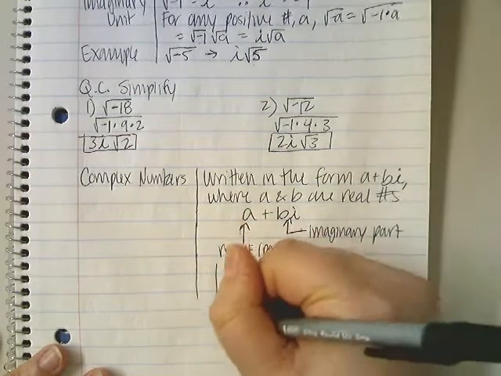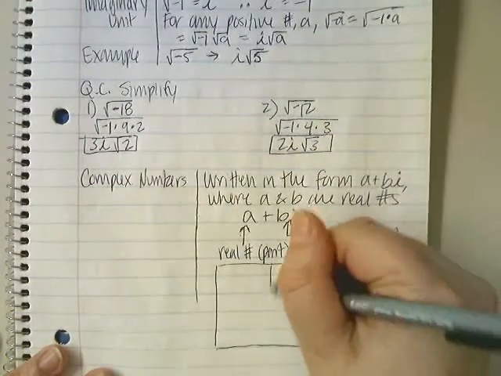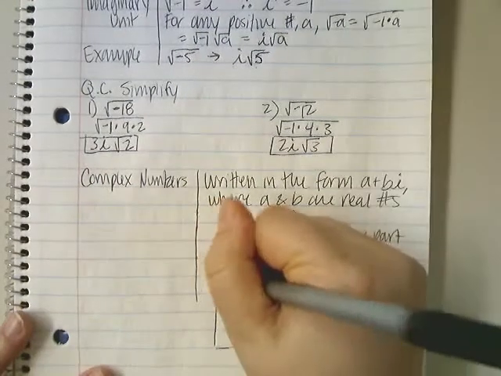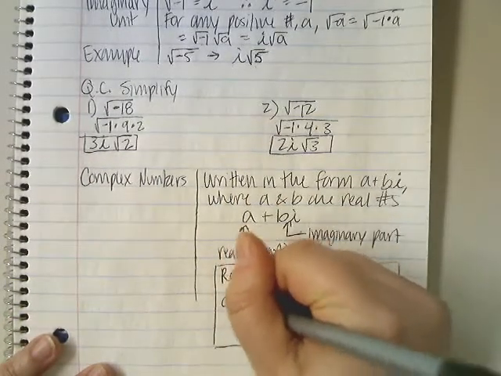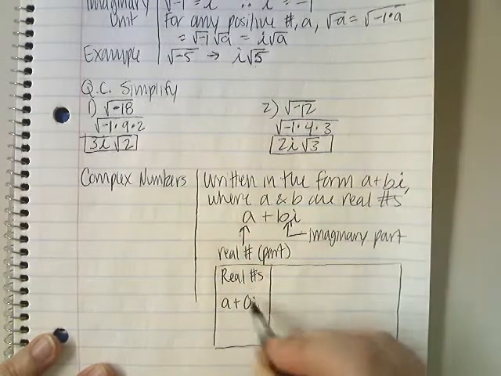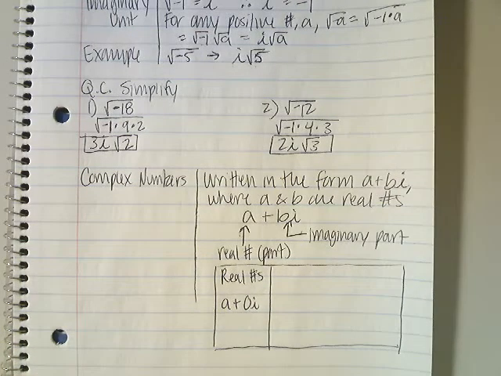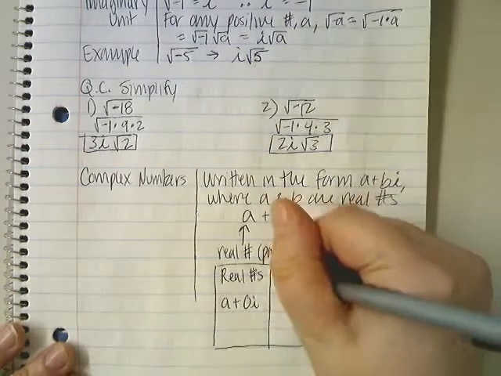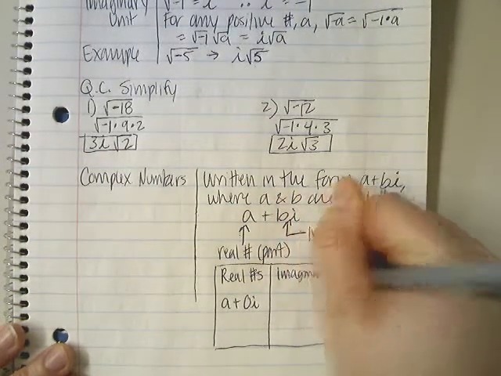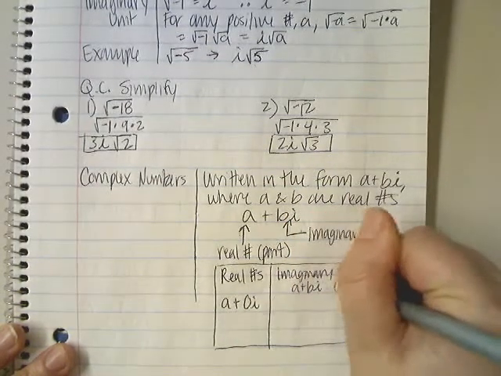So when we're talking about them, they fall into these categories. If we have this box, we have our real numbers over here. These would be numbers that can be written as a plus 0i. So they don't have any imaginary unit, because 0 times i would just be 0. So basically real numbers are numbers with no imaginary part to them. Our real numbers that we've worked with until this point are numbers with no i or no imaginary component. Then we have imaginary numbers over here. And these are in the form, like we just talked about, a plus bi, only b does not equal 0.